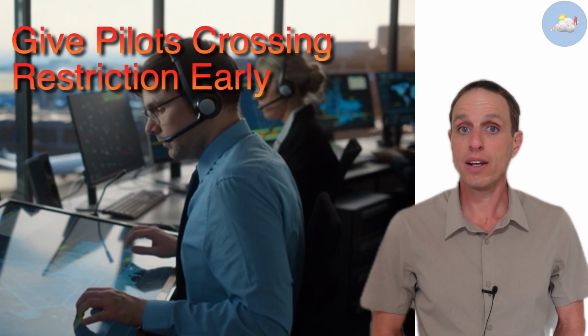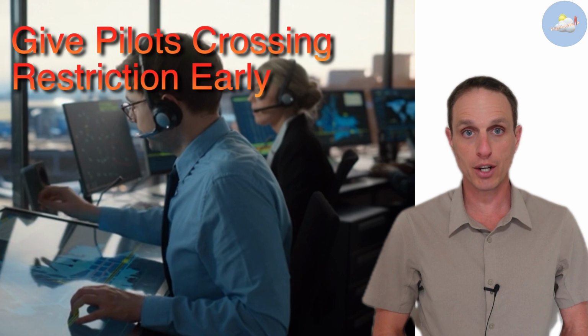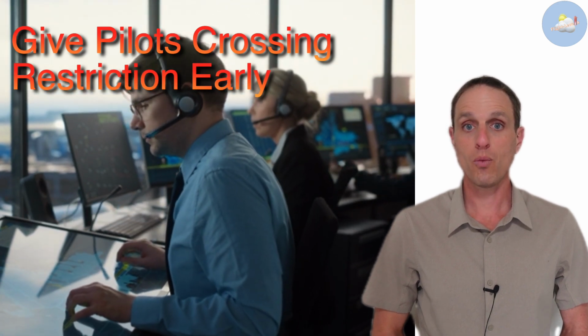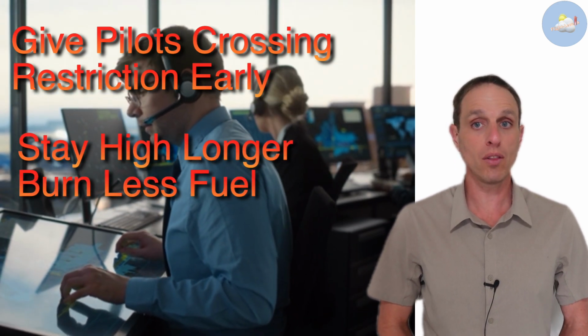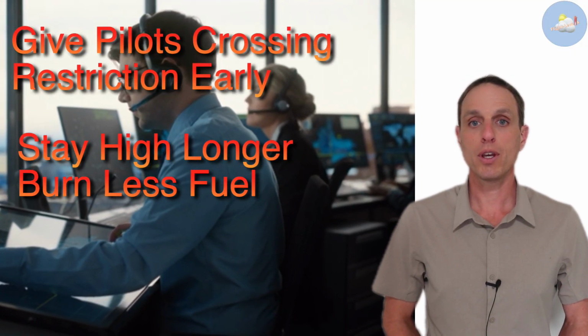When traffic is light, controllers can give pilots the crossing restriction early and let them manage their descent. This is a win-win because pilots can stay high longer, which burns less fuel. But when things get busy, controllers have to be very strategic. Let's walk through a common scenario.